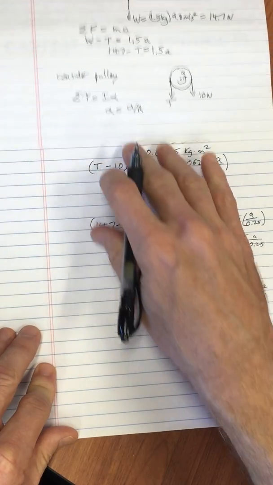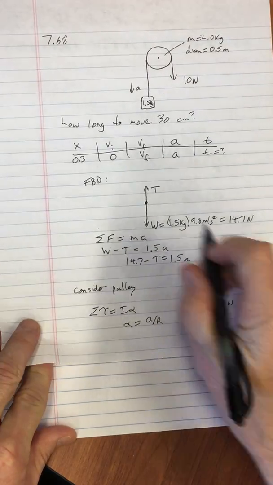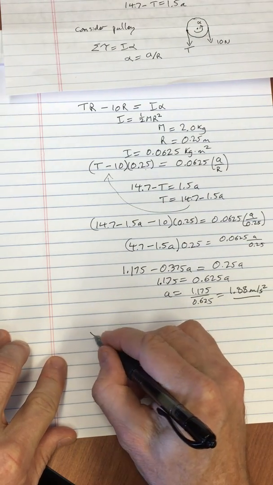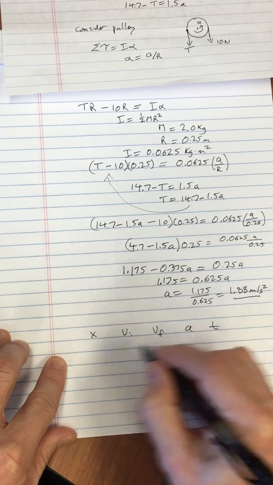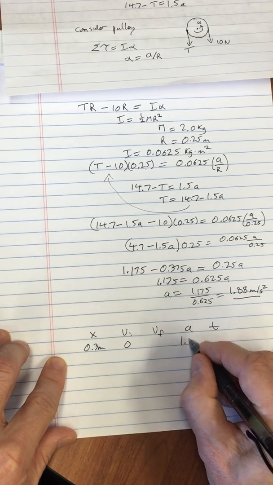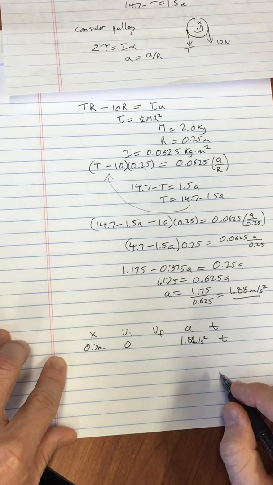And then I can finally take that and put it back into my table of kinematic parameters, and I have x, vi, vf, a, and t: 0.3 meters, 0, 1.88 meters per second squared, and I'm looking for the time.